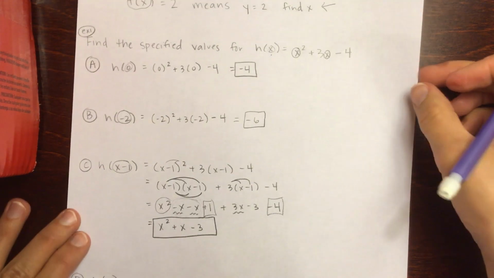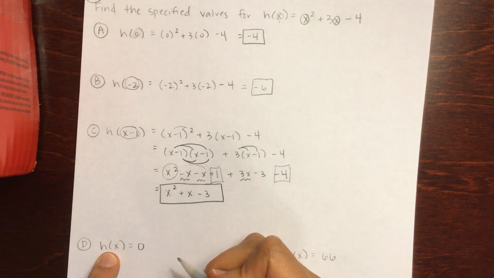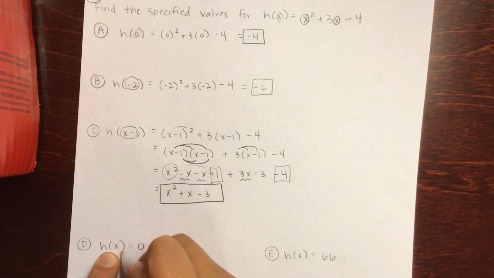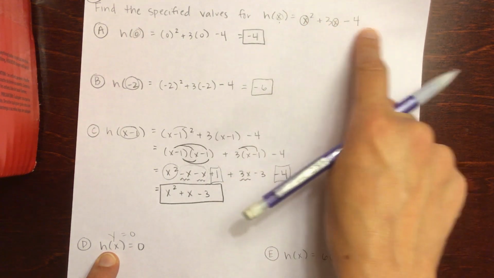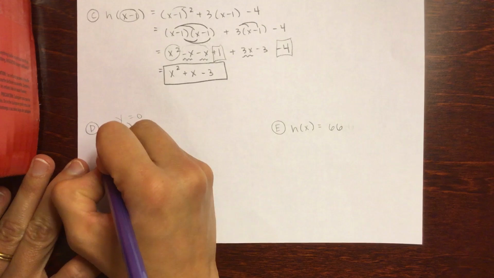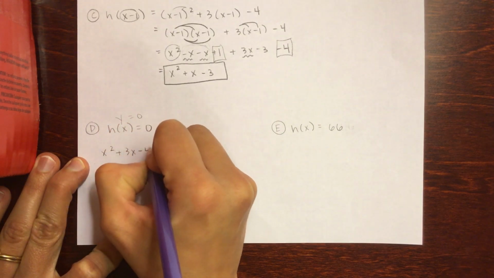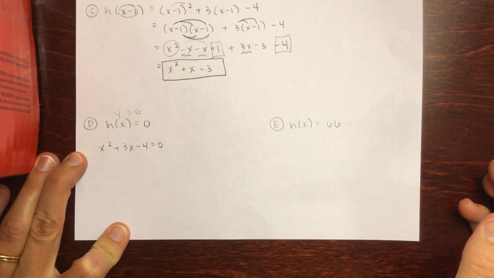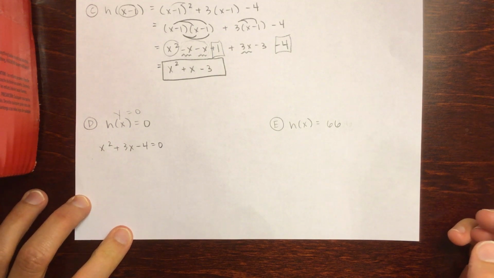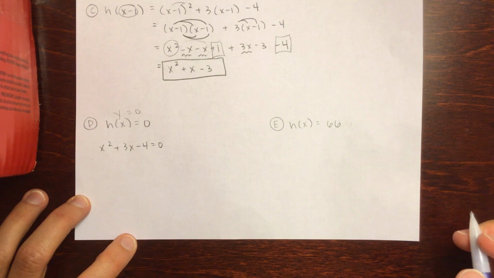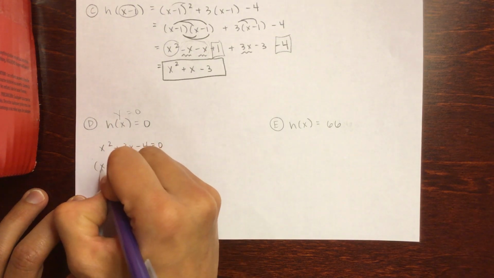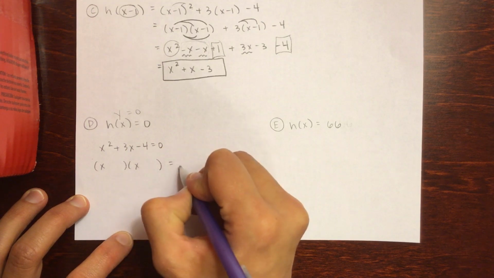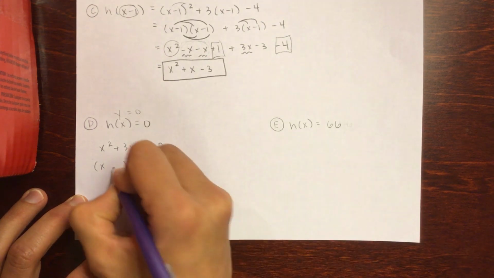All right, let's do 2 more though. Now I'm saying h of x equals 0. I'm telling you h of x, y equals 0. Find the x values. So take this equation and set it equal to 0. Now what? You have to solve this. You can't just stop here. Solve it by factoring. You can use the quadratic formula. You can complete the square even though it gets messy. I'm going to factor because it's pretty straightforward. I need to come up with 2 numbers that multiply to -4 and add to +3.